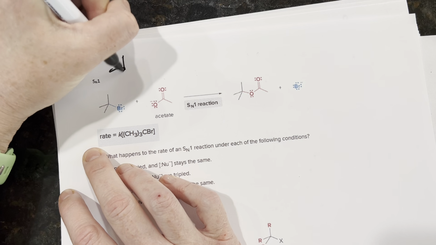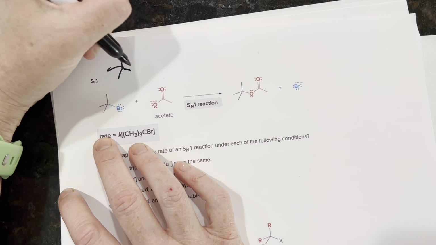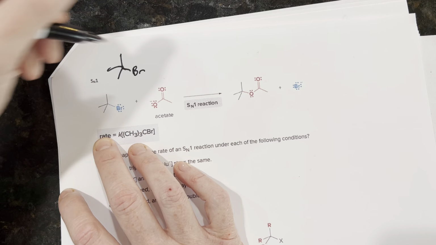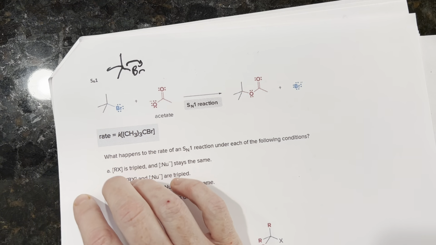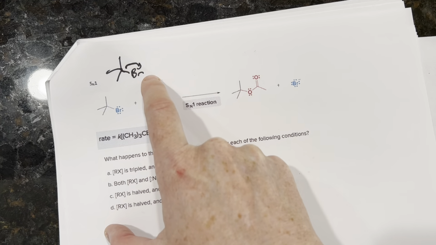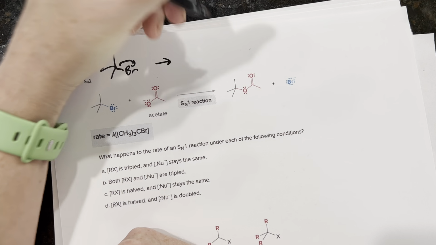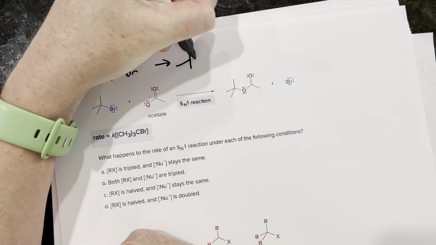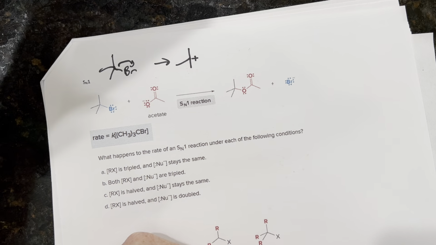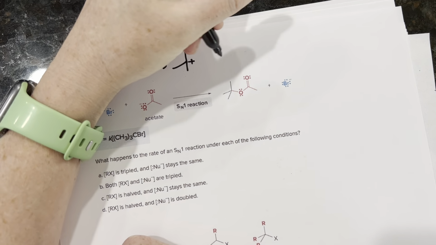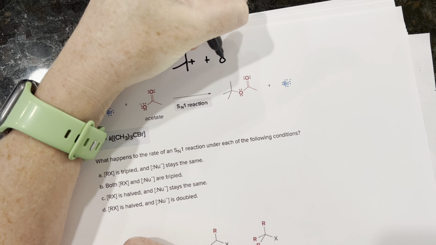The first step of an SN1 reaction is the leaving group leaves. So this Br is going to take off. Okay? What that leaves us with is a carbocation. So we got this positively charged carbon, and now we can react it with the acetate.